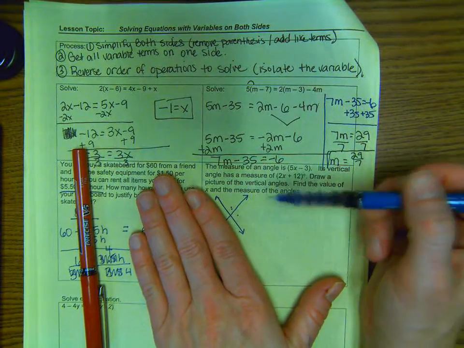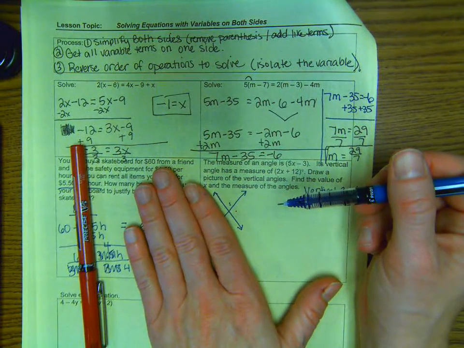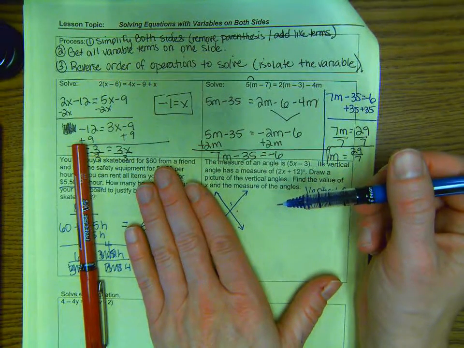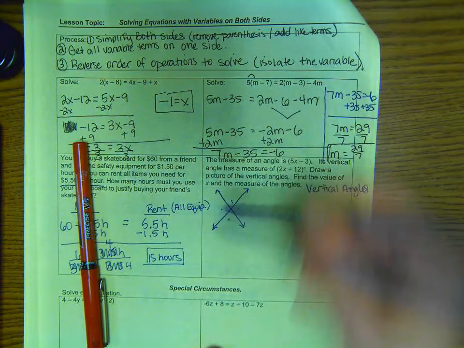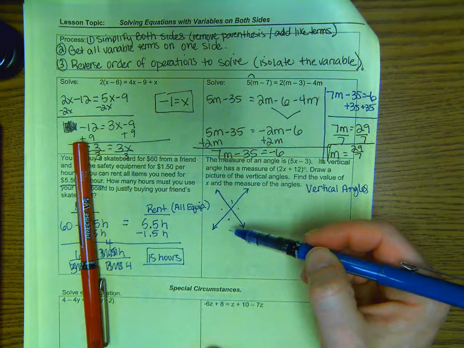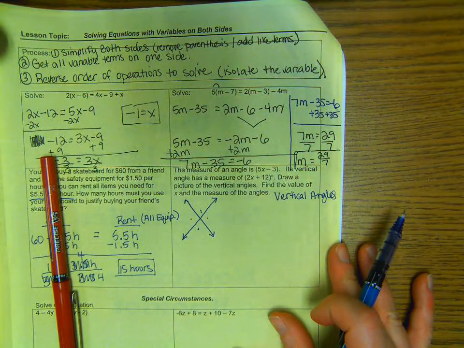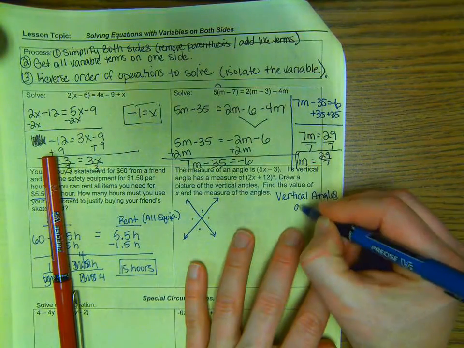Yeah. So these two, you're right, these two together, if I would cover them up, would make a straight line, right? Do you guys know what a straight line, what the angle measurement of that would be? 180. So hopefully what you could figure out is, oh, if these make a straight line, and these make a straight line, these two actually have to be equal to one another.